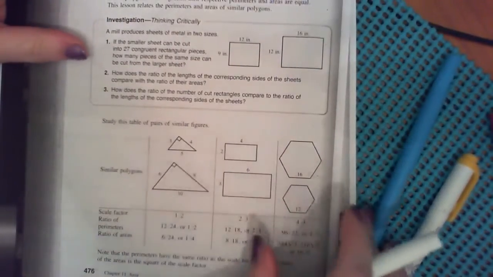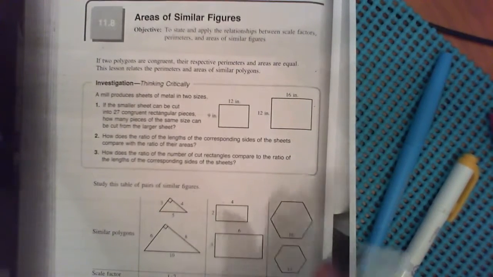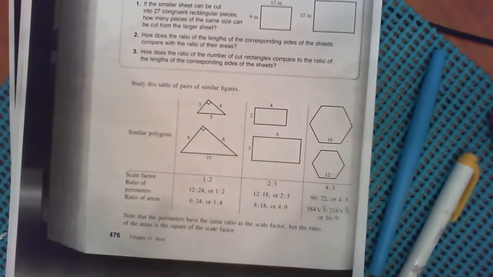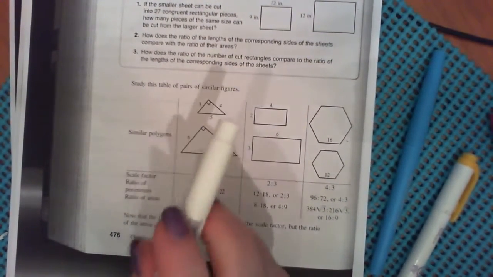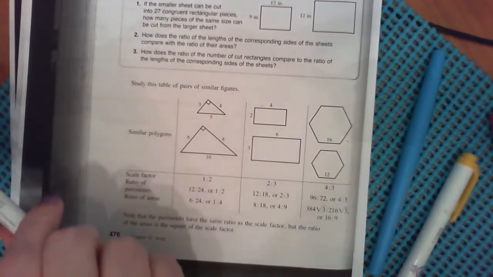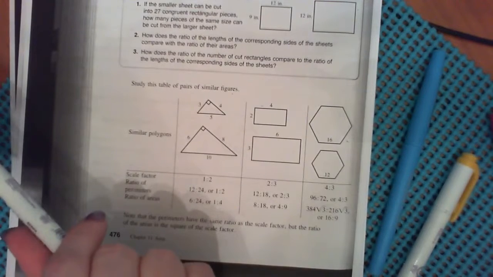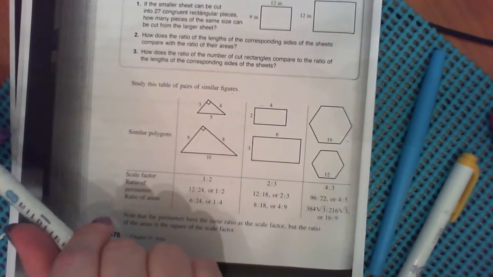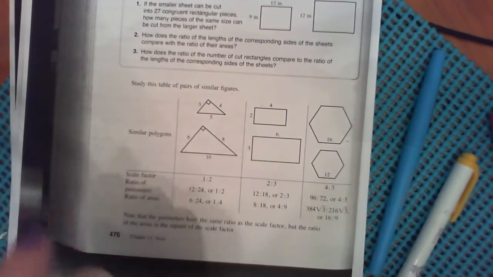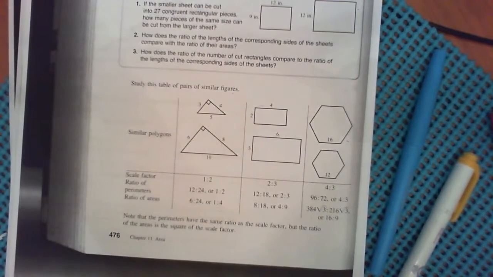All right, now we are to the area of similar figures. This one's a bit different because I'm doing it in blue. I'm not going to do it in yellow. I'm just hoping you remember something. I don't think it's something you need to stress over, but I hope you remember it.